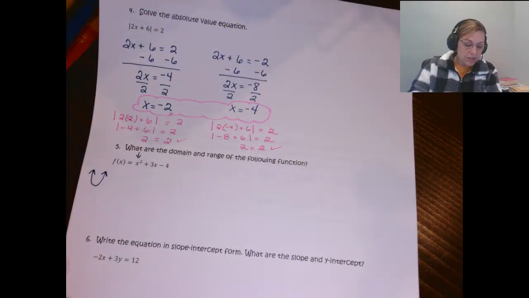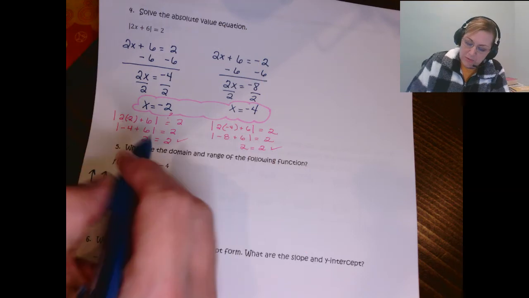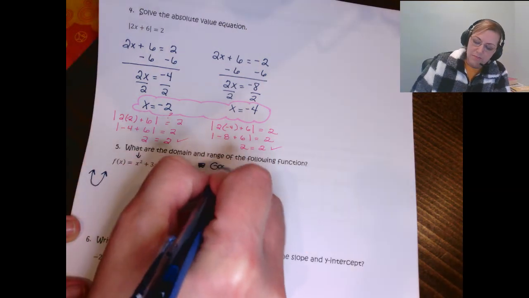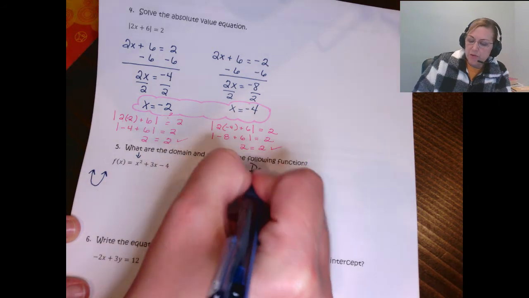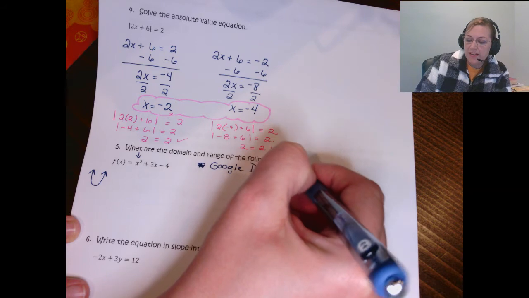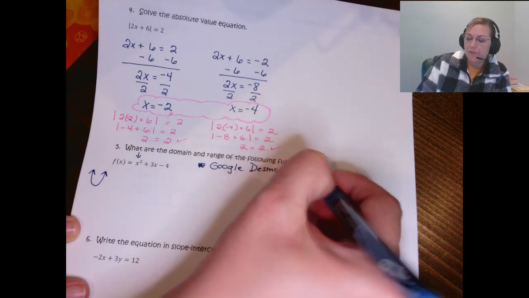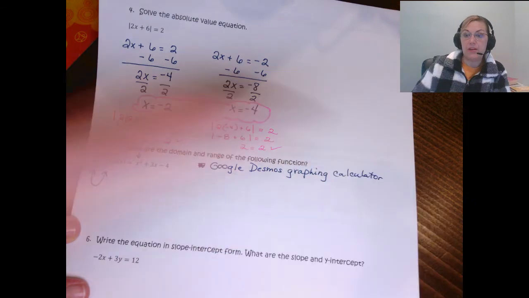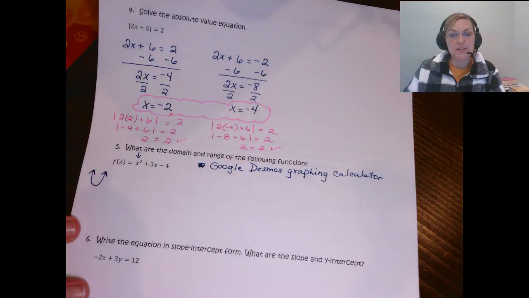Now I'm just going to draw myself a little sketch of what Desmos did. By the way, all I did was Google the Desmos graphing calculator. And you know what? That calculator is available for free. I would suggest having it open while you are taking your test. That way you can use it at any point that you need it.